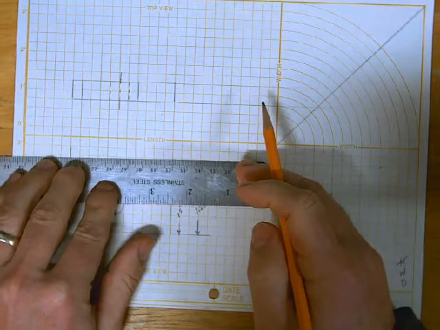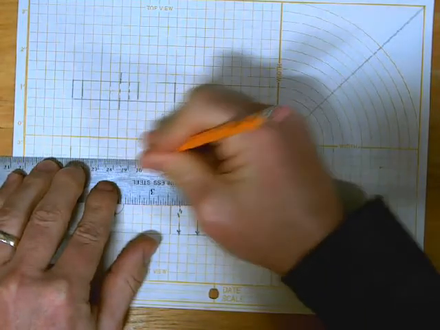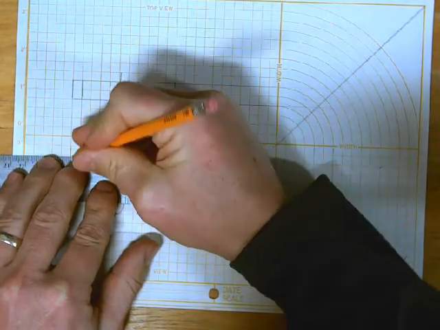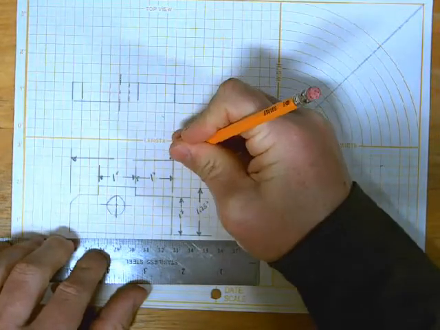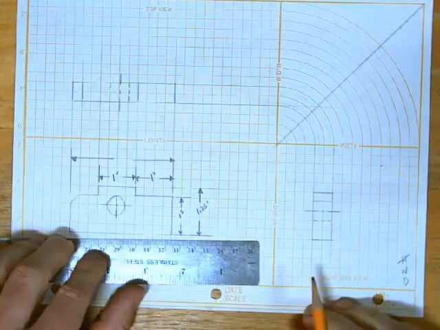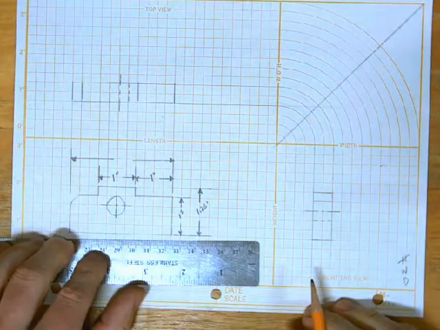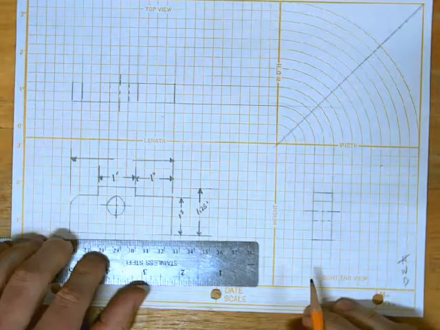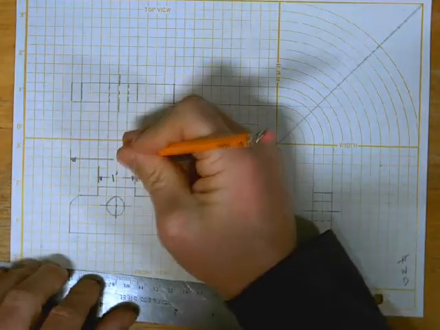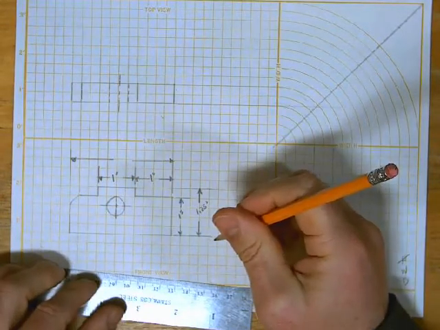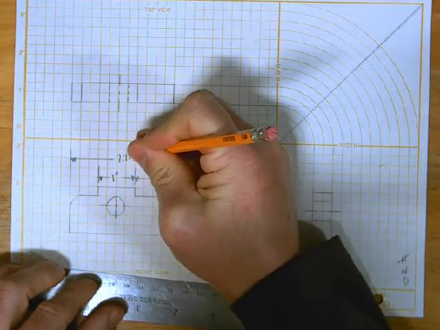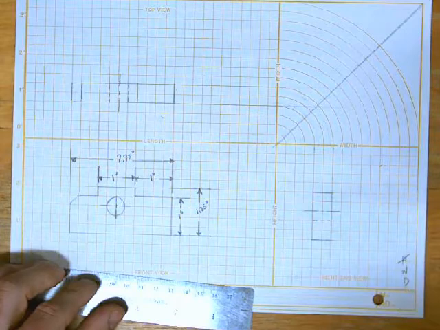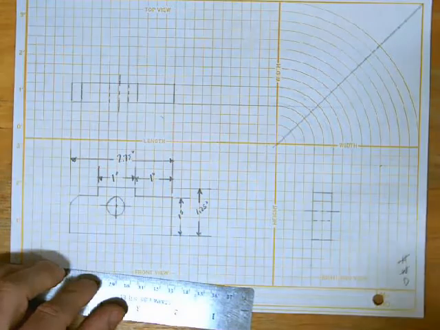Okay, so I'm just going to come up. Draw in the arrows. Now I have the overall dimension of the object is 2.75. All right, so I have all the width done now.